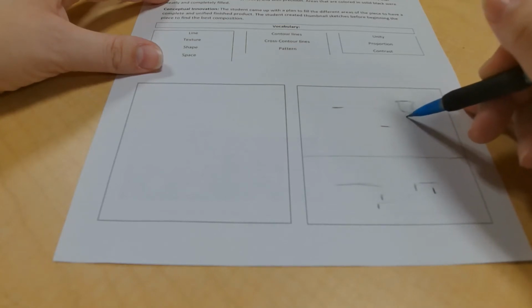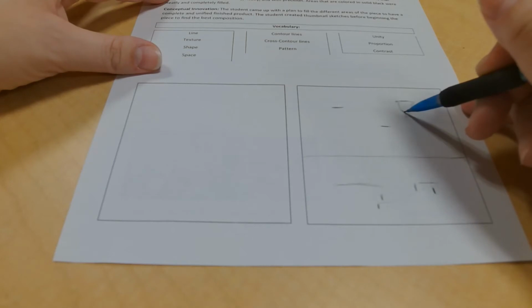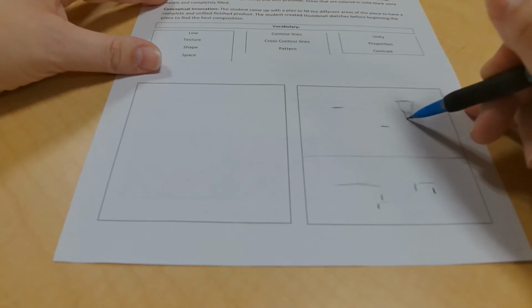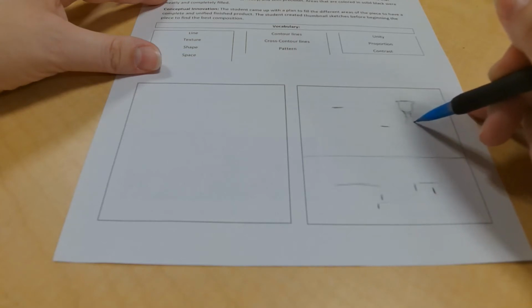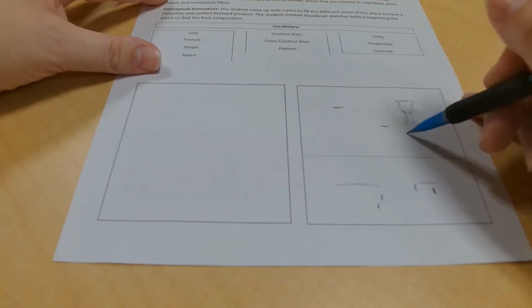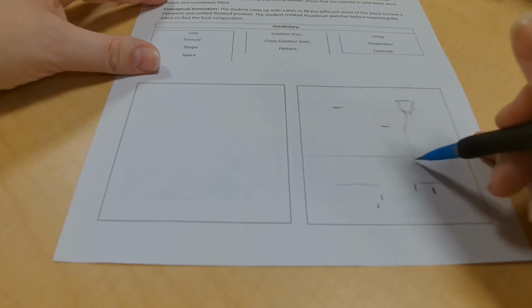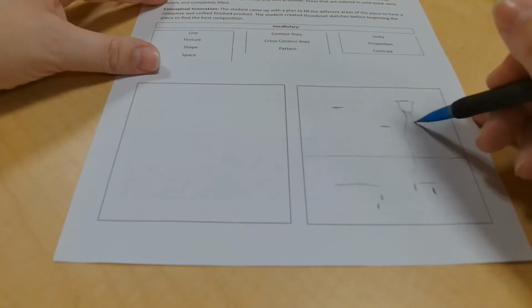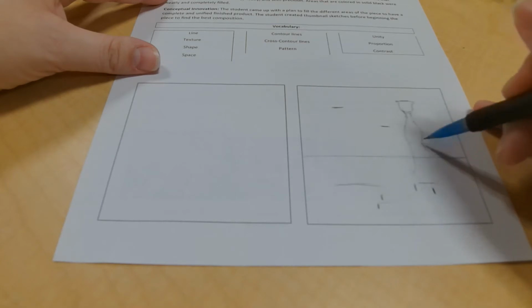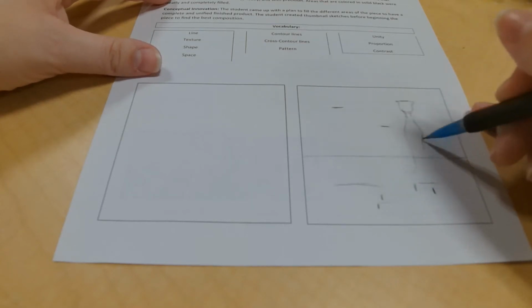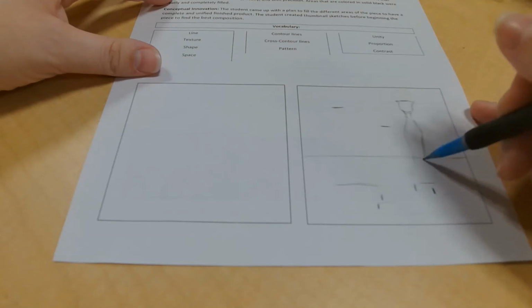Okay? I'm going to erase some of my lines. But I'm saying, here, there's like a little wonky edge. Okay? It kind of comes out and then comes down and then flares out. And now, like I said, this is your thumbnail sketch, so it's not going to be perfect, but it's just giving you the idea, the sense that you know how to draw this object.